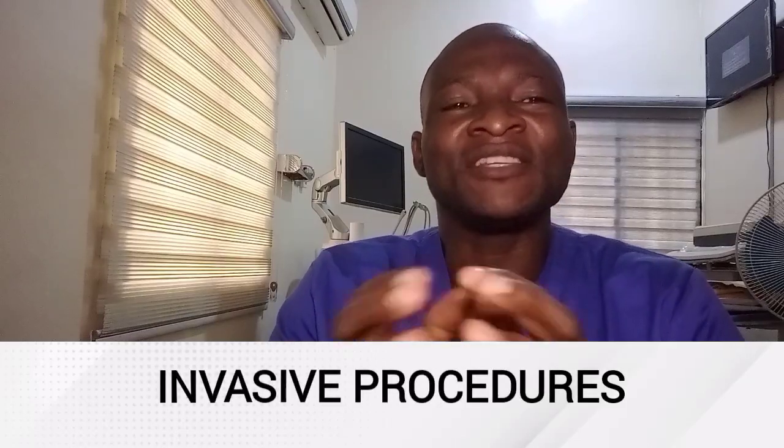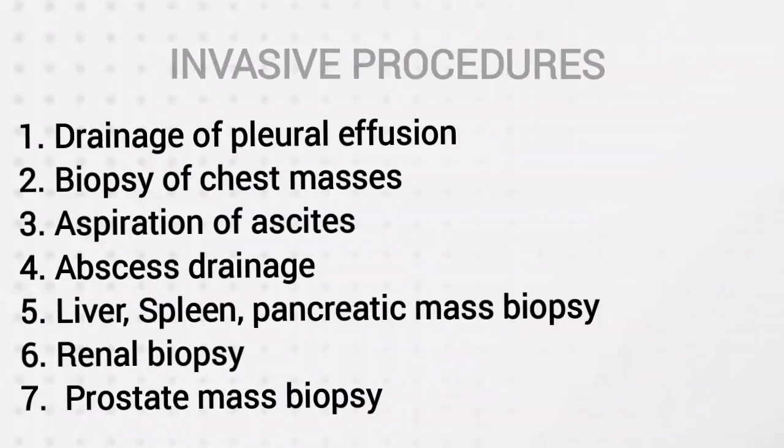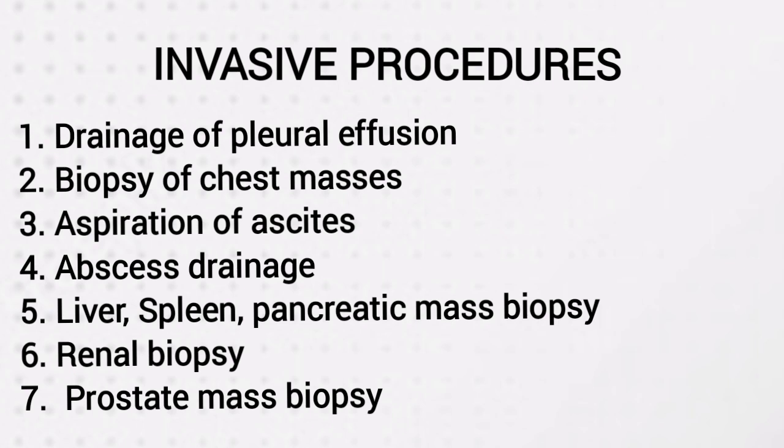Now let's look at invasive procedures. Ultrasound can be used to guide invasive procedures. Typical procedures in which ultrasound guidance is used will include drainage of pleural effusion, biopsy of chest masses, aspiration of ascites, abscess drainage, liver, spleen, pancreatic mass biopsy, renal parenchyma or renal mass biopsy, prostate mass biopsy.